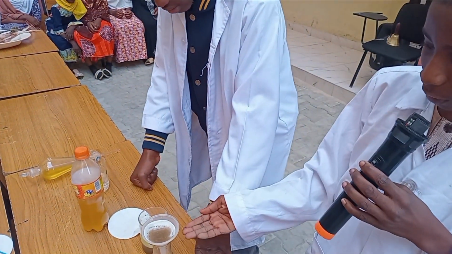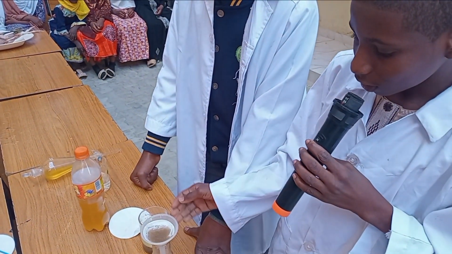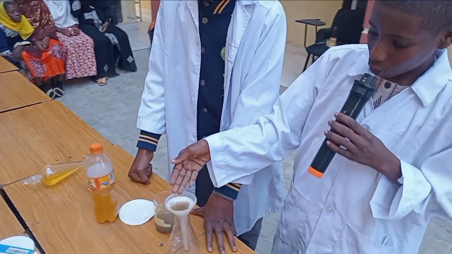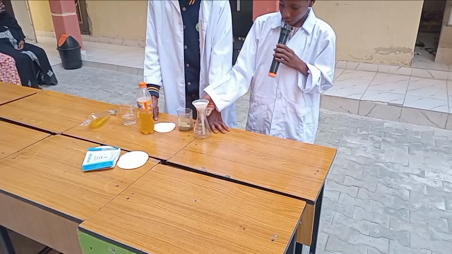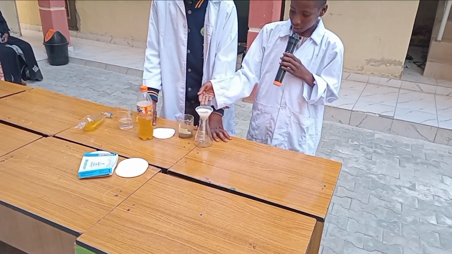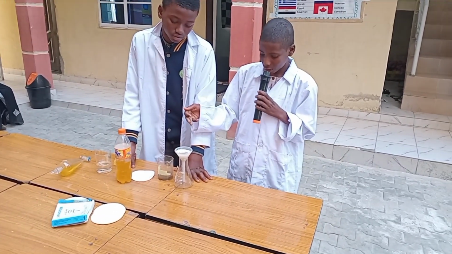So you have to give it some time, like 5 or 6 minutes. After it finishes, you will find here the residue, and here you have your filtrate. Your clear water will pour here, and your sand will remain inside the filtration paper.